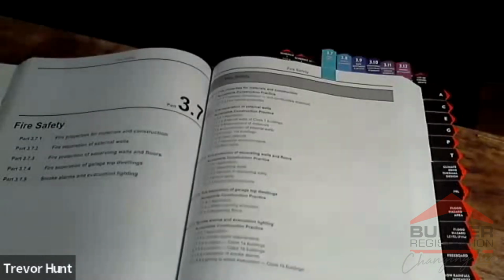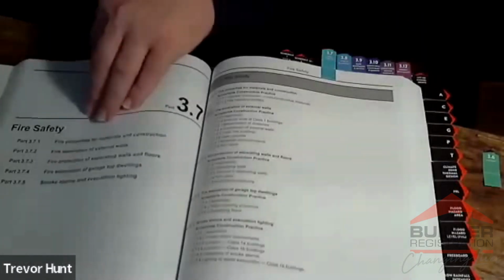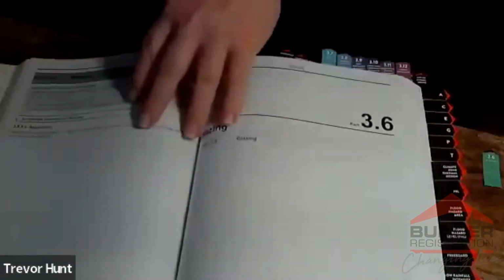After that, we're going to go with 3.6 glazing, and that will be on page 219. So 219 is where we're going to put glazing, 3.6.